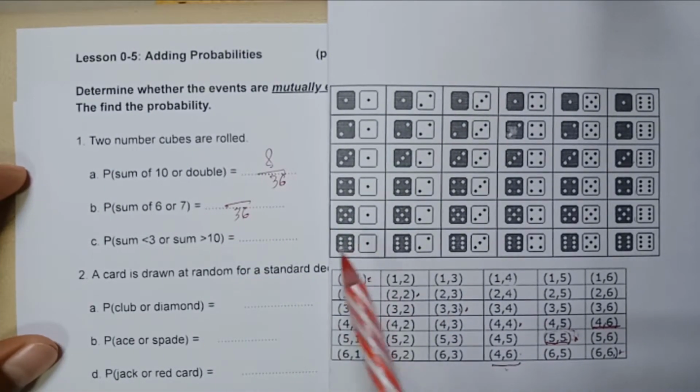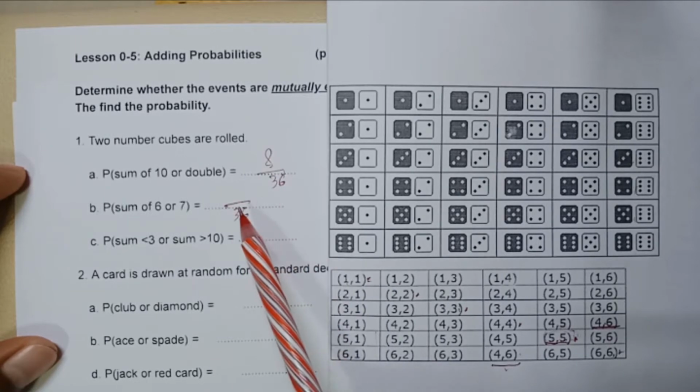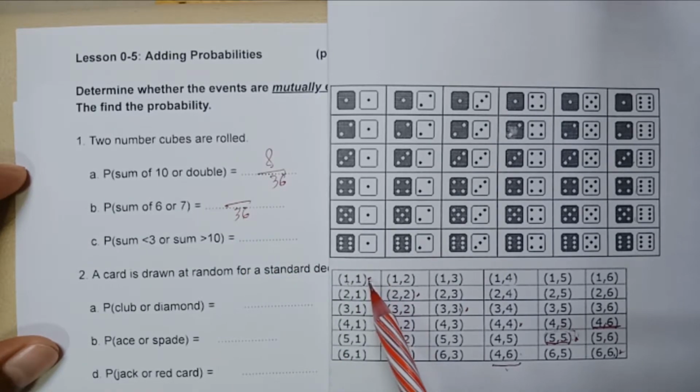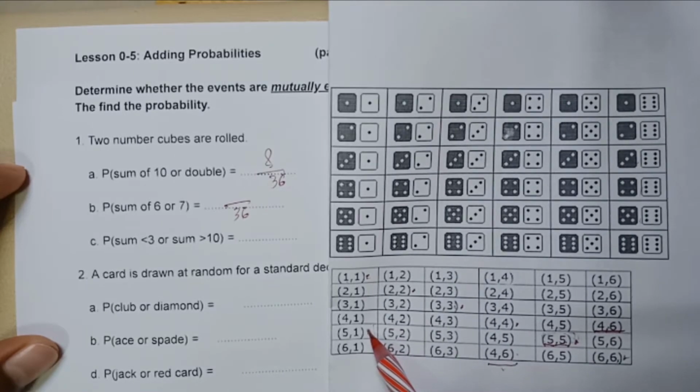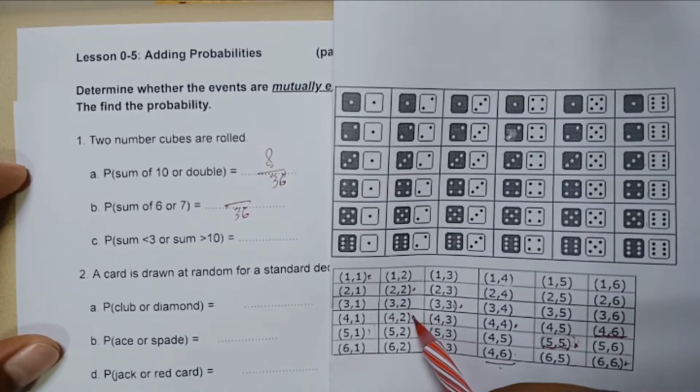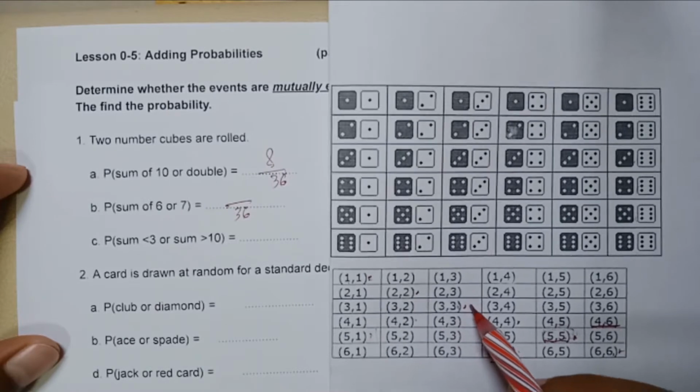So I will not do this part for you. You need to count it by yourself. Let me give you the example. Let's say sum of 6. You have 1 here in this section. This is sum of 6. Sum of 6 also. Sum of 6 also.